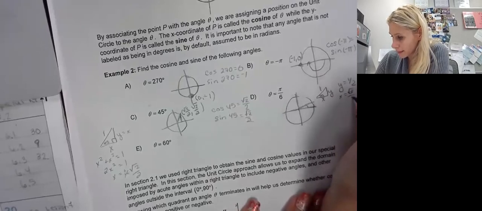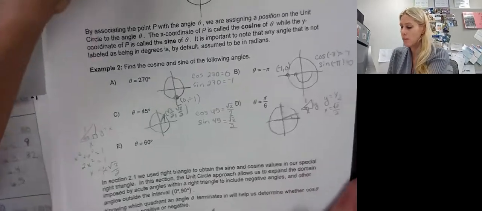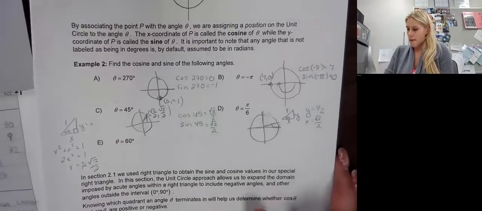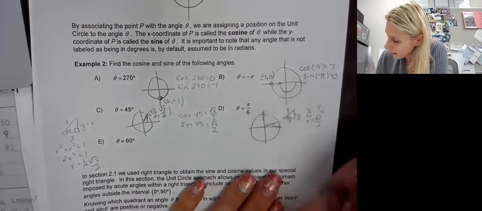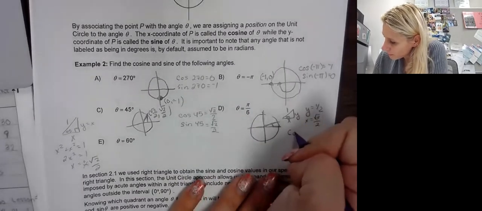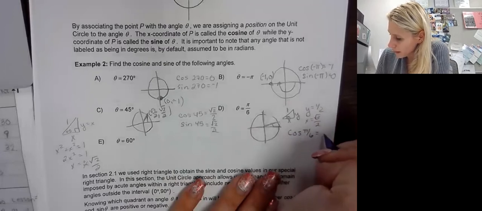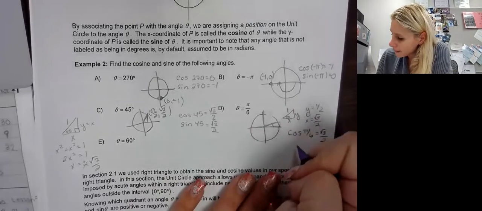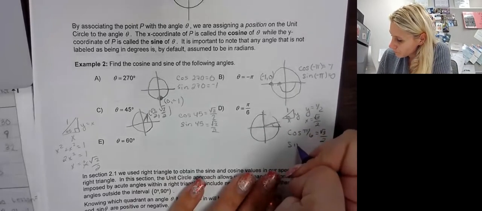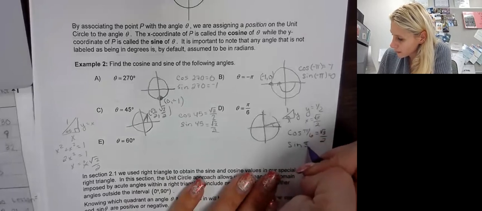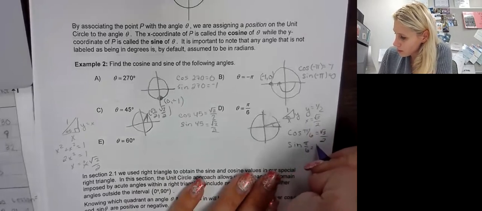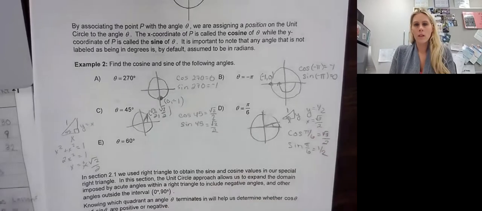Again, it's positive because we're in the positive way. And then we have cosine of pi over 6 equals 1/2. Nope, square root of 3 over 2. Sorry, because it's x. And sine of pi over 6 equals 1/2.